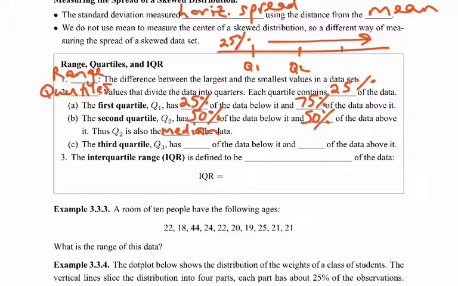Then the third quartile would be up here, in terms of your number line. For your third quartile, 75% of the data will be below it, and 25% of the data will be above it. So if I'm at Q3, 75% is down here, and 25% is up here.